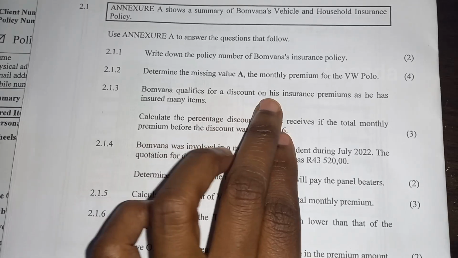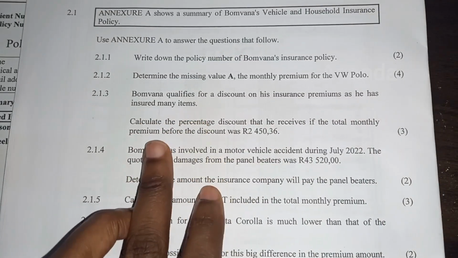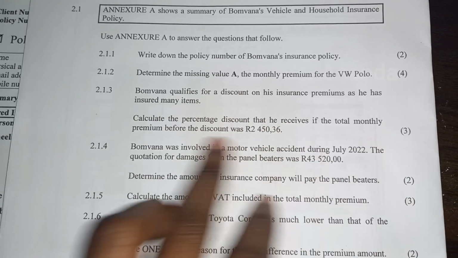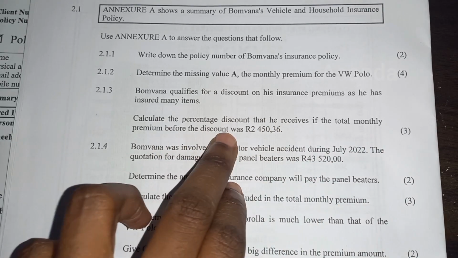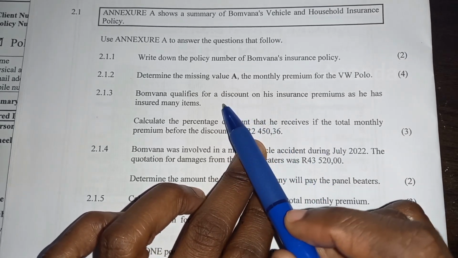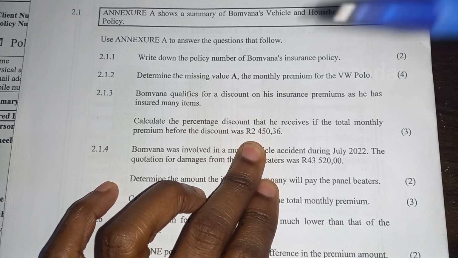Bomvana qualifies for a discount in his insurance premium as he has insured many items. Calculate the percentage discount that he receives if the total monthly premium before the discount was. Okay, they're saying we must calculate the percentage of the discount. So when we're calculating the percentage of anything, we take that amount or that number, we write it at the top.